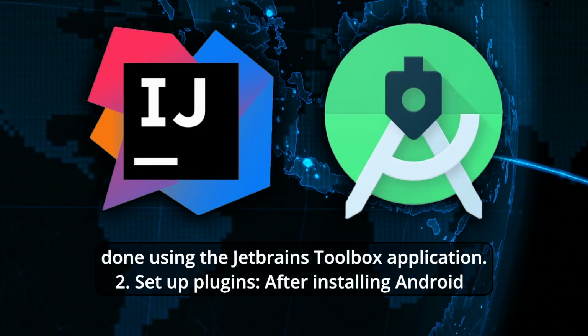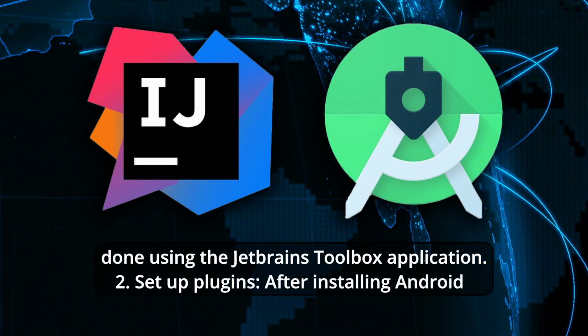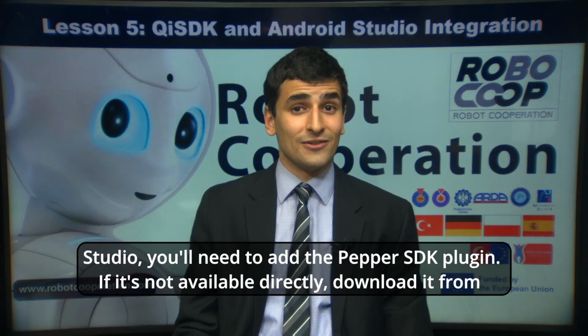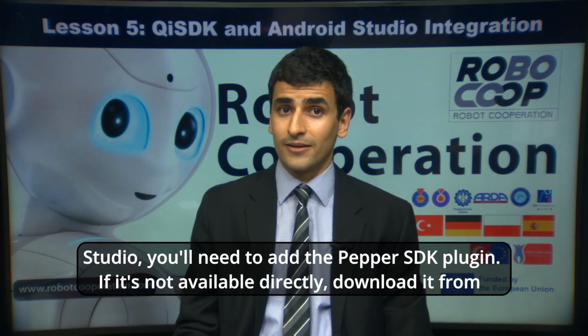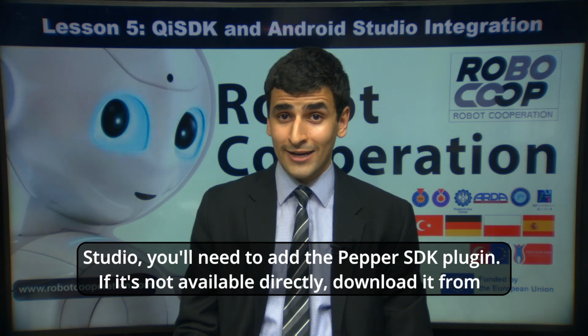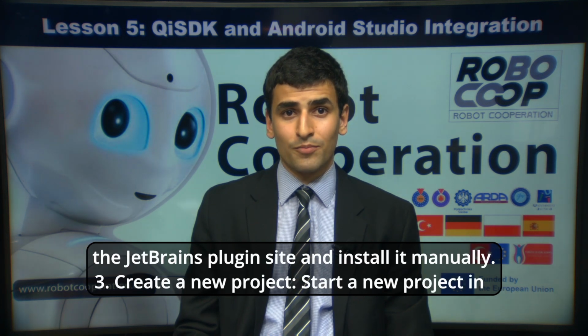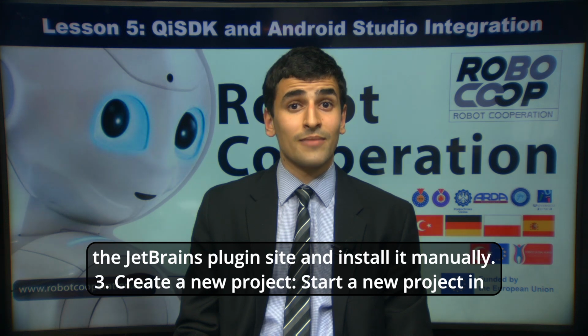Number 2. Set up plugins. After installing Android Studio, you'll need to add the Pepper SDK plugin. If it's not available directly, download it from the JetBrains plugin site and install it manually.